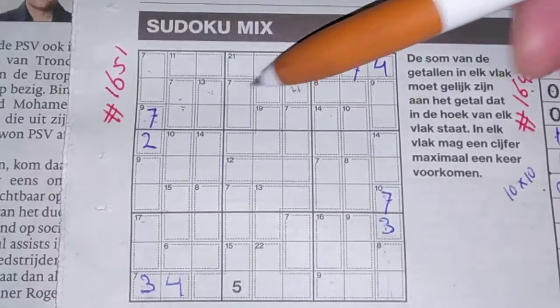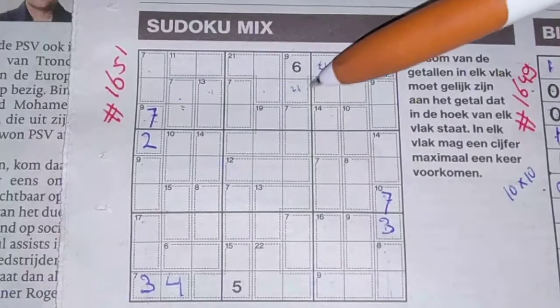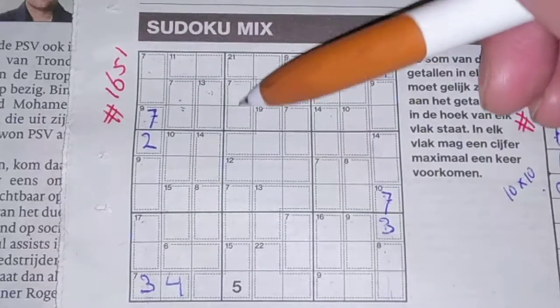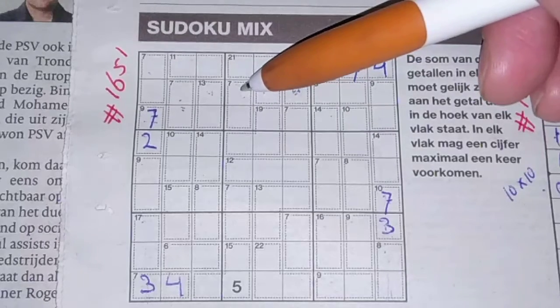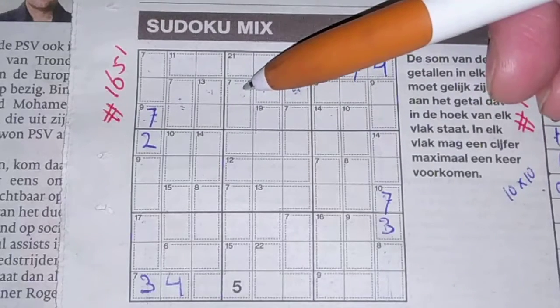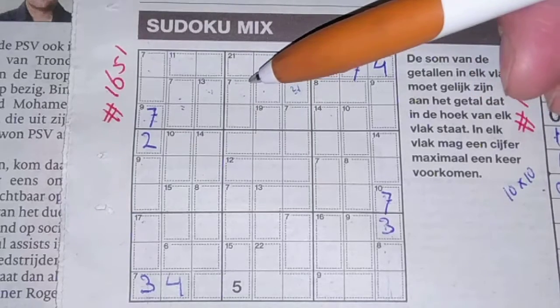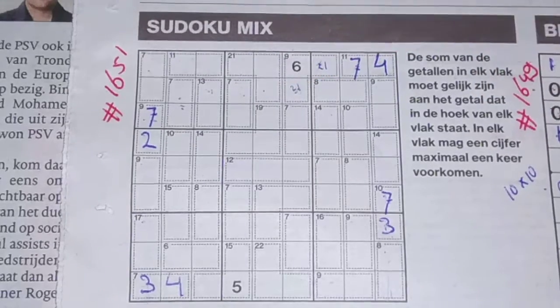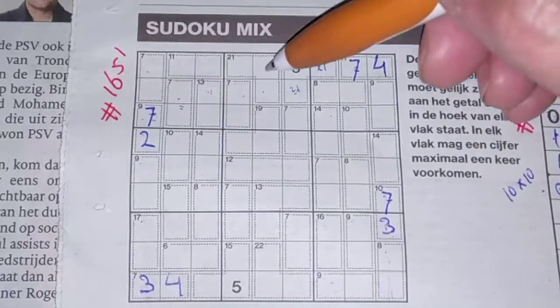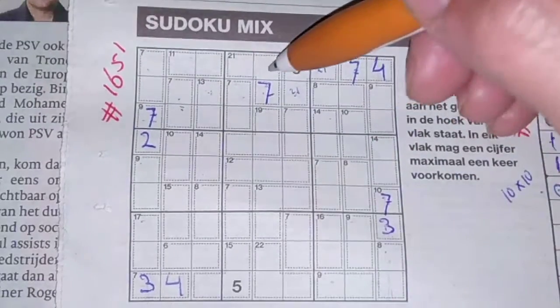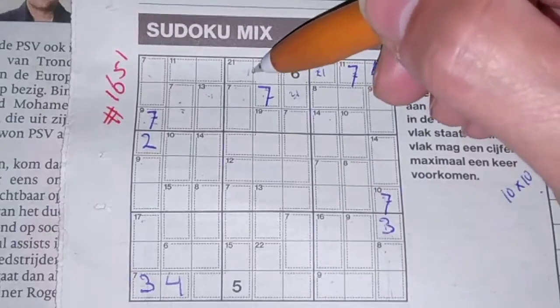The only two places for the 7 should be here or there. I have already here the 2 and the 1. I cannot place the 7 in the box of 7, otherwise 0 plus 7 is equal to 7, but 0, I cannot use 0. One of the rules, so the 7 should be here. Those two boxes together will be 14.